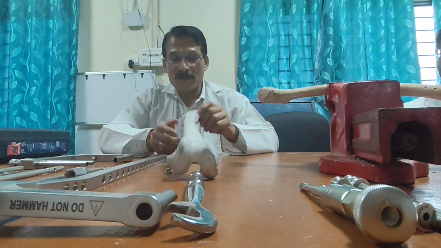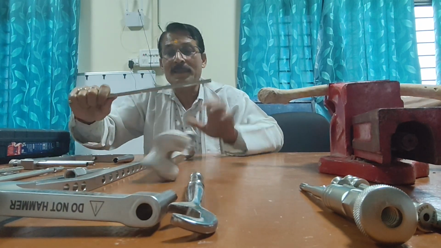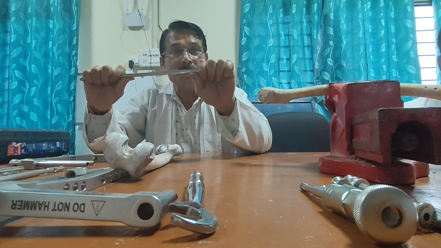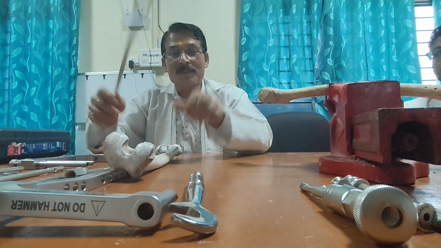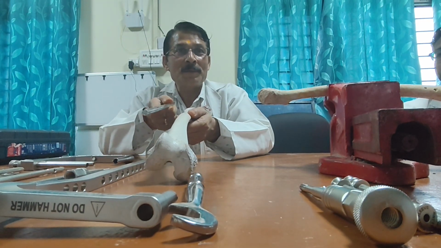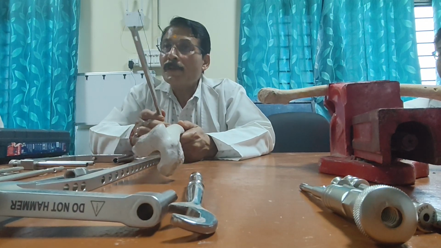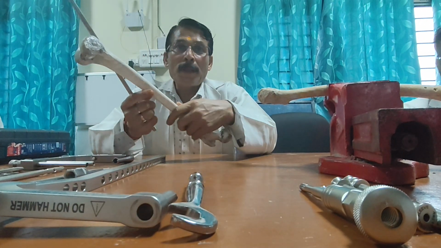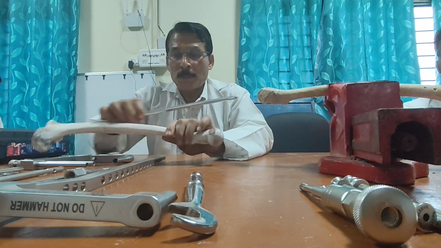In these situations, it is ideal to place the slot in this area so as to counteract. If you try to bend it here, the resistance is more than this. This side you can bend, but here you cannot. So you have to place the slot like this, and mechanically it is going to help you. Most of the time we do the retrograde technique: open up, do the reaming, then pass the nail like this.